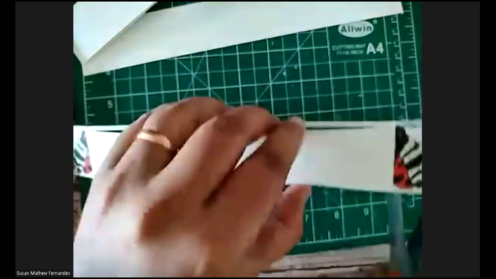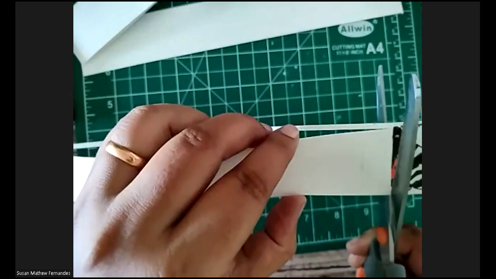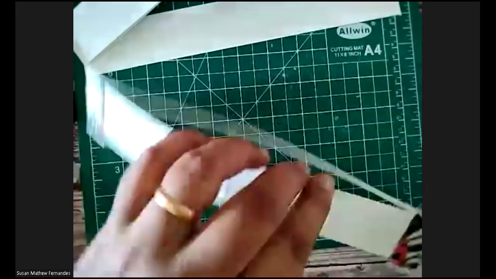So I'm going to cut off these ends now and cut my bug out as well.